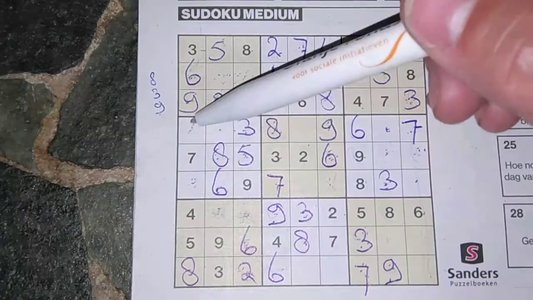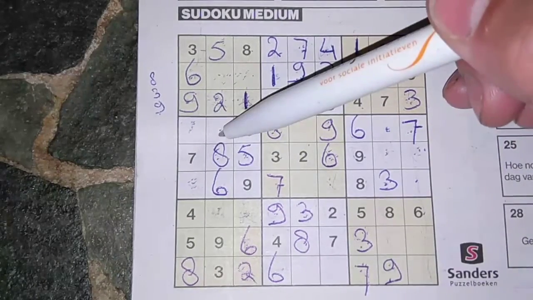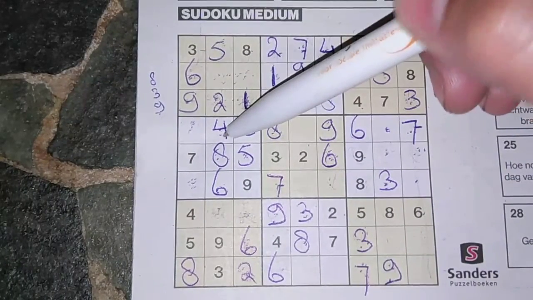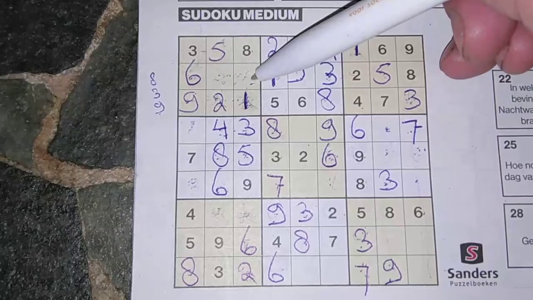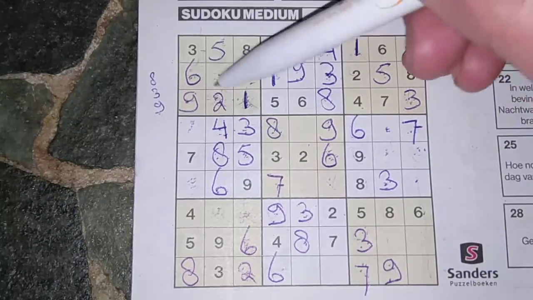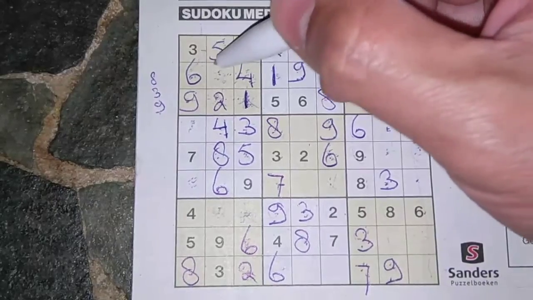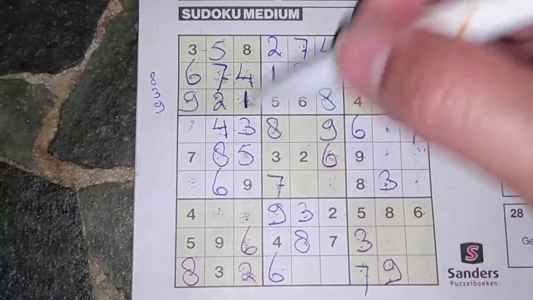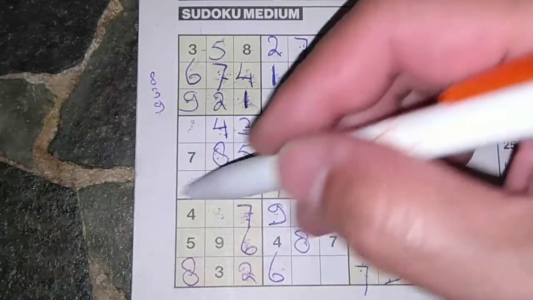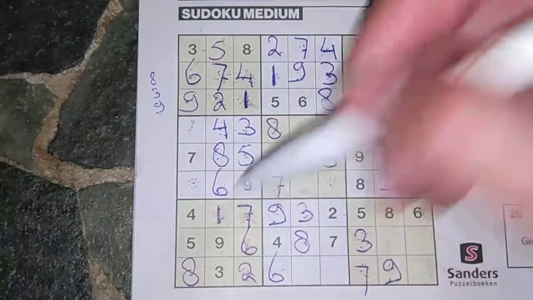Here was also the 1 and the 2, that means 1 box left for the 4. We have a 4 now, so these 2 boxes, the missing numbers are the 7 and the 4. We have a 4 here, no 4 there, 4 should be here, and the 7 goes there. 1 box left in this column for the number 7. 1 box left in this big square for the number 1.